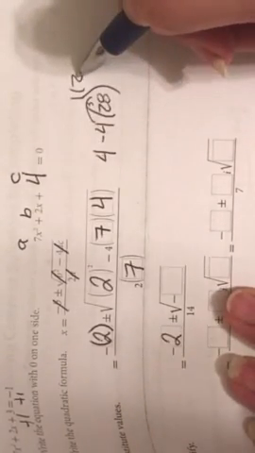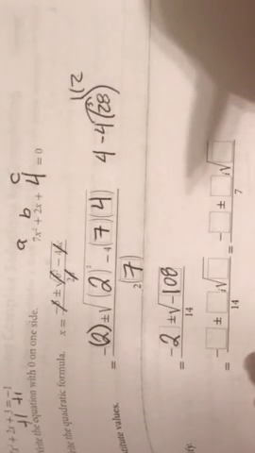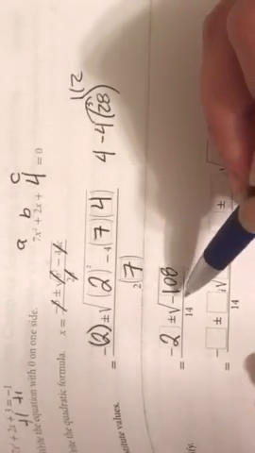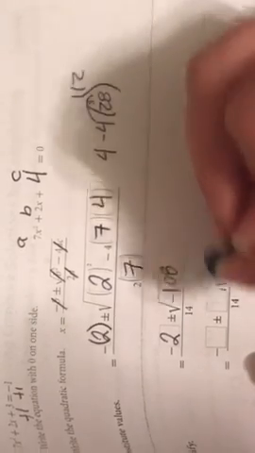Four minus 112 is a negative 108. And 2 times 7 is 14. Okay. We know we're pulling the i out, done.